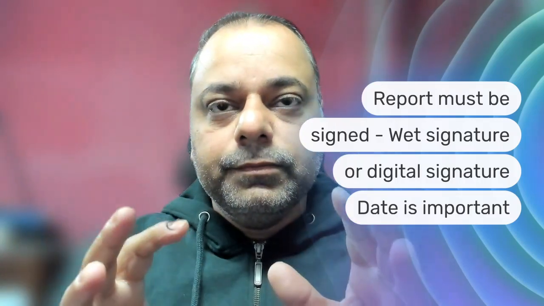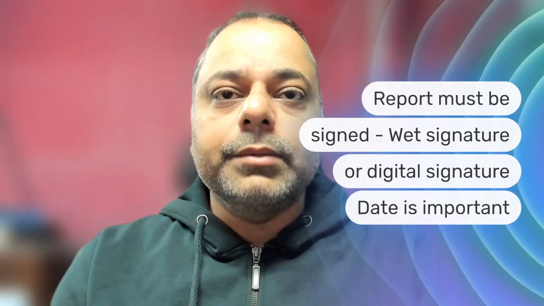Now here the date is very, very important. Make sure that the date of signature is either on the date of recommendation or before that. The date of signature cannot be after the date of recommendation. If you do that, it is a compliance issue, because it will signify that you have given the recommendation but signed it later. So the recommendation has to be signed either on the date of recommendation or before it. Only then it is a valid backup. Otherwise it is not a valid backup.